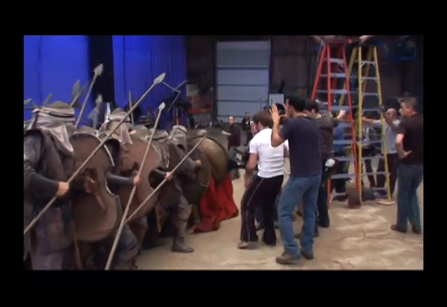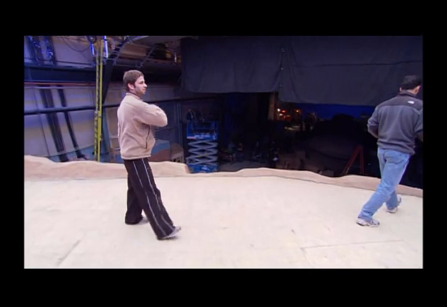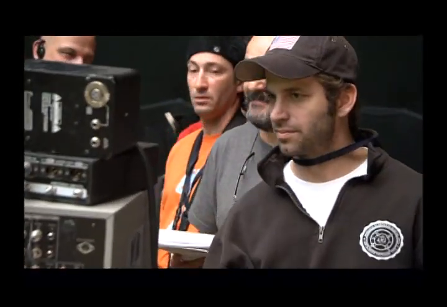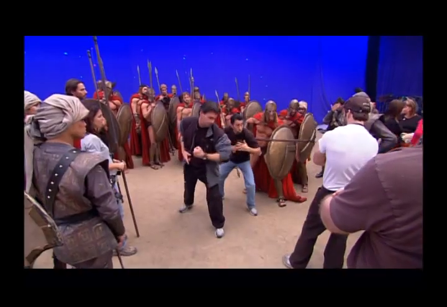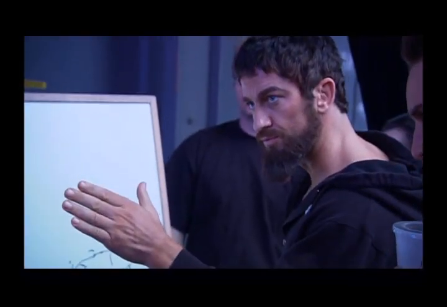His physicality is priceless because he really understands what is possible, what's impossible, how long it takes to do certain action. It's very handy to have a director that understands action from a performer's point of view. It's priceless to have that connection with the director.